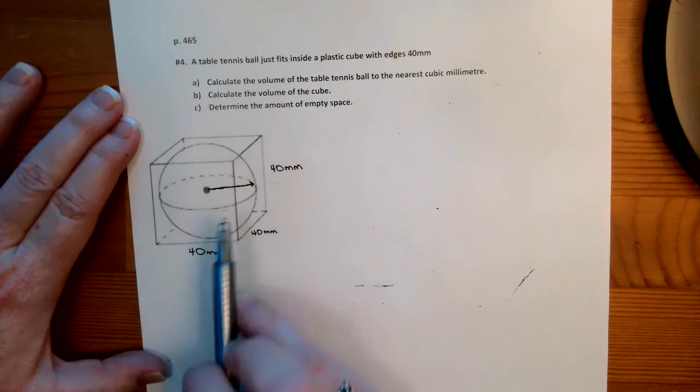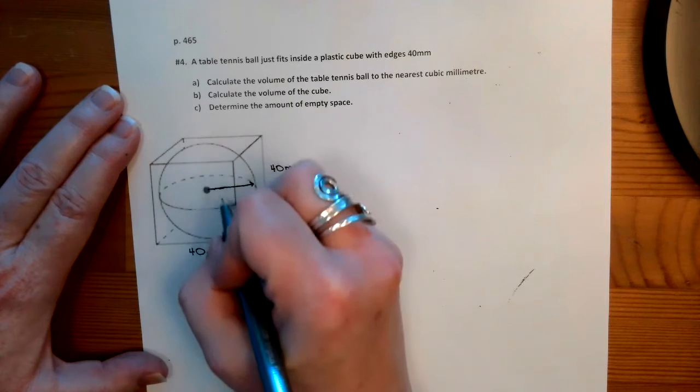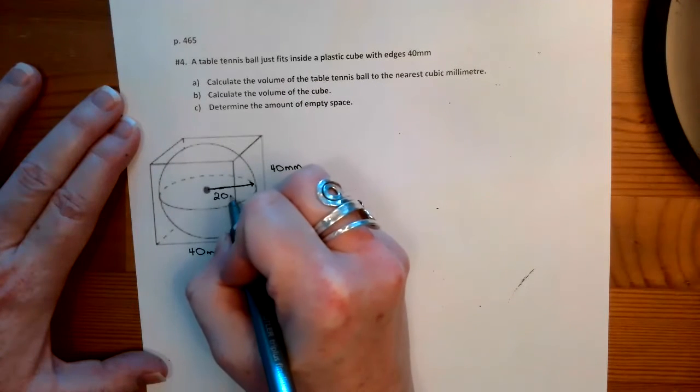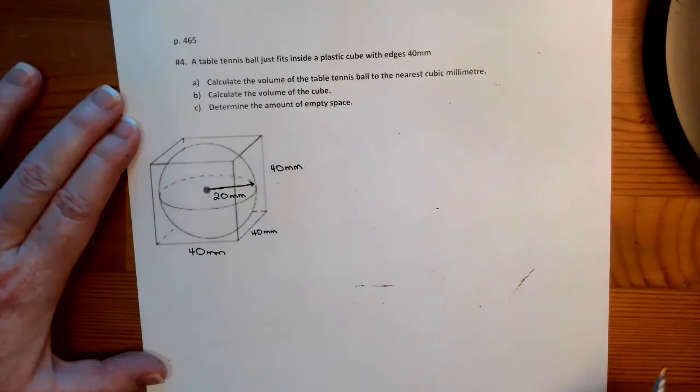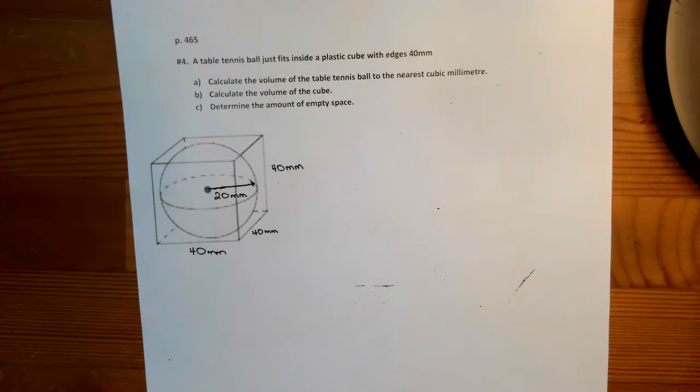So the radius would be half of the 40 millimeters, or 20 millimeters. Okay, so let's go ahead and do some calculations.